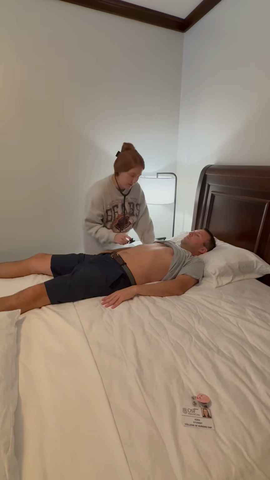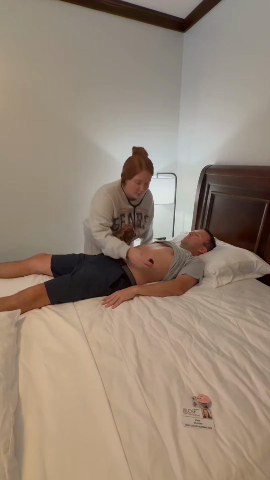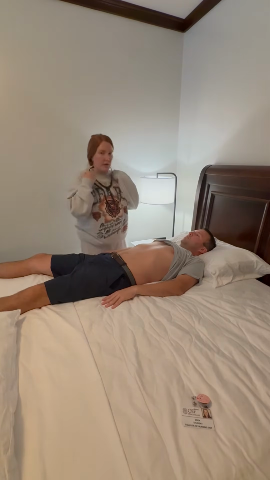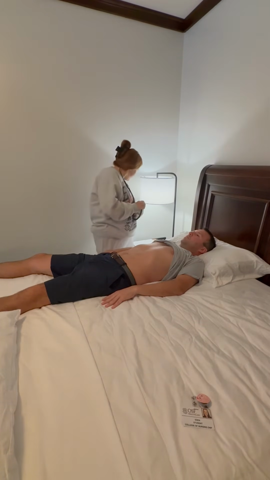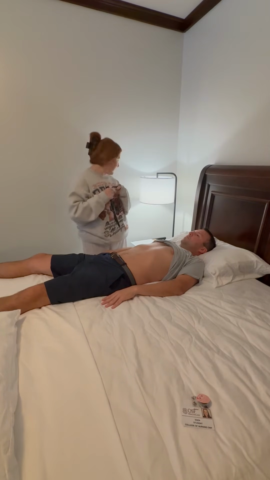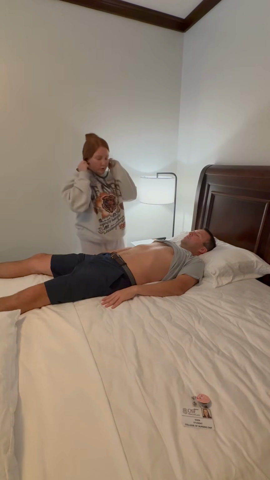So for the liver, I'm going to listen right here. For the spleen, I'm going to move over here and listen. And I'm not hearing any friction rubs. And then I'm going to listen for aortic, iliac, renal, and then femoral artery bruits.